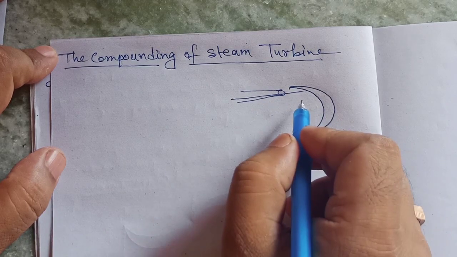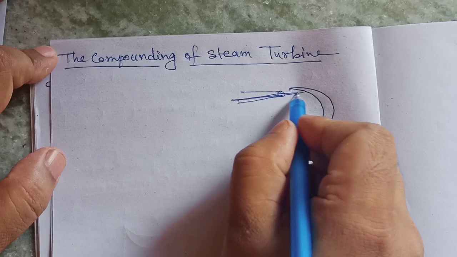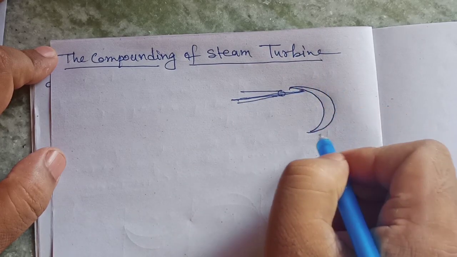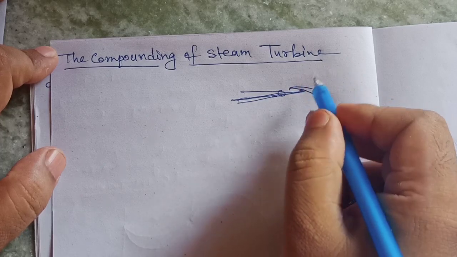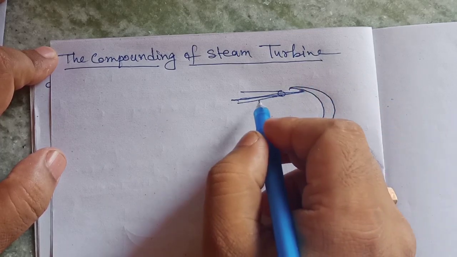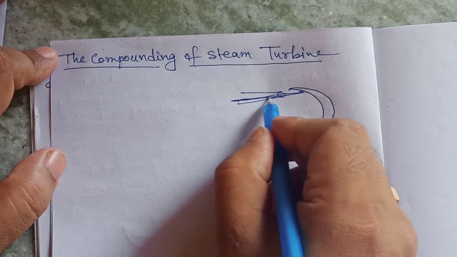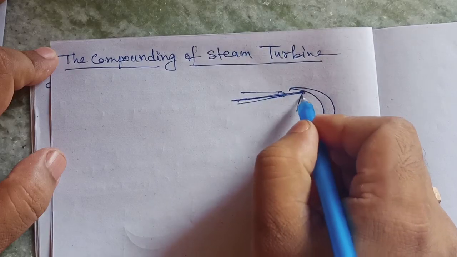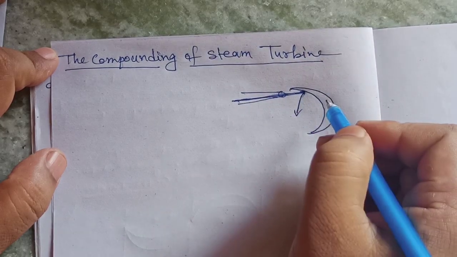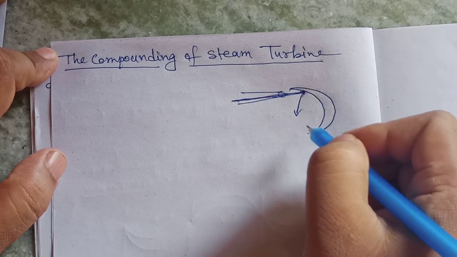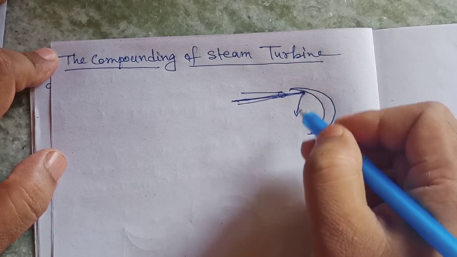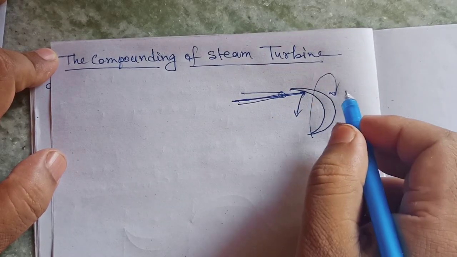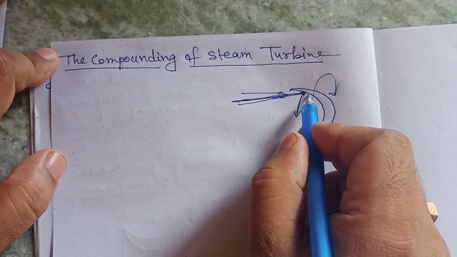This is not compounding, because if the steam impacts the blade, the turbine will rotate at a very high speed, and by the single impact of the steam on the turbine blade, the blade will suddenly rotate at very high speed, which causes damage to the blade.